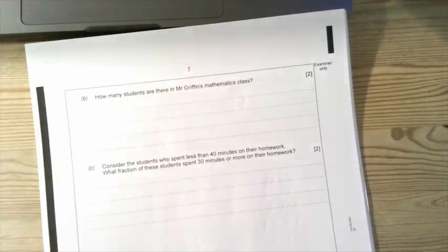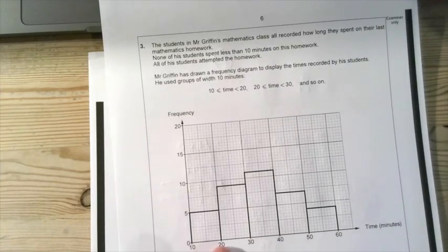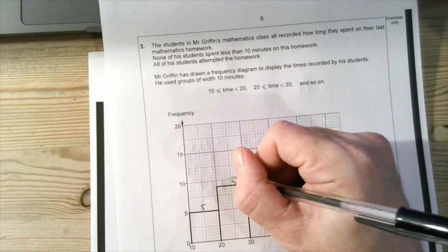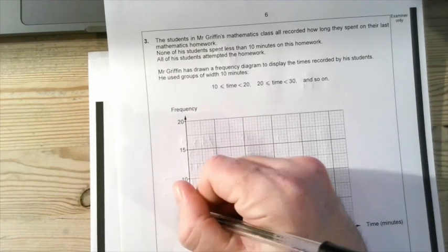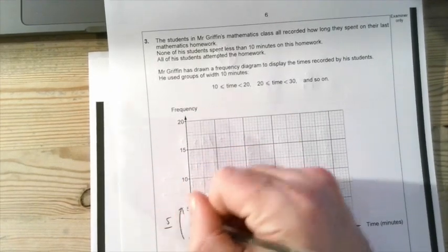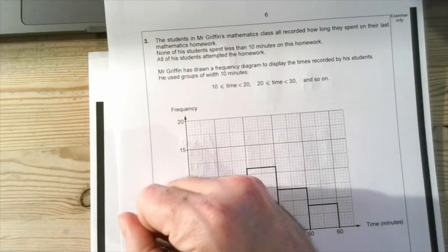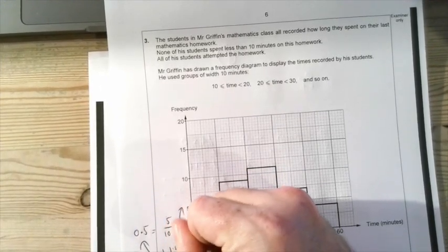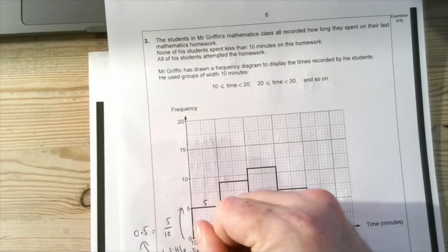Okay, part B says, how many students are there in Mr. Griffin's maths class? Well, we know that between 10 and 20 minutes took five students. That would then, let's go and check the scale on this. 5 to 0 in a jump of 10 little squares tells me that one little square is worth 0.5. So that's one little square. So be careful here on what this answer is.